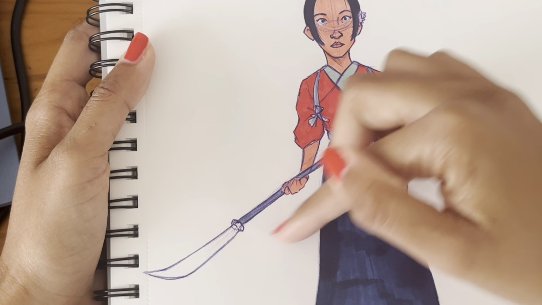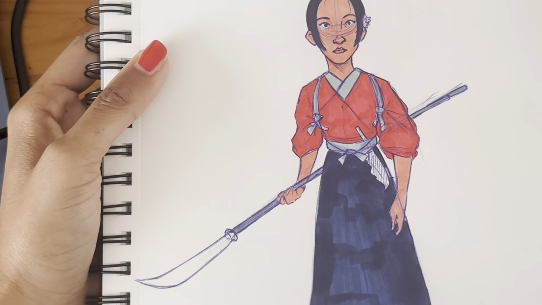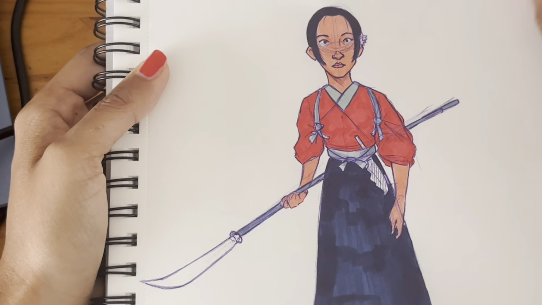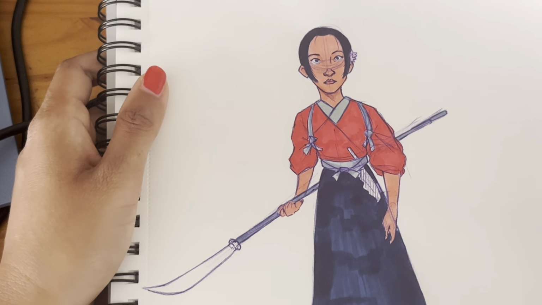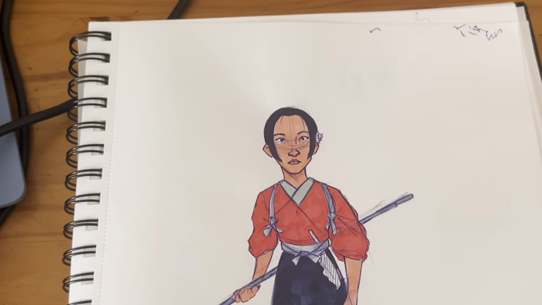I really like this weapon. Low-key, if I was some cool badass samurai, I would love this weapon. I don't know why, I loved it, and I watch videos of people using it. I just think it's really cool. The back of her head, because I have no idea how this hairstyle looks at the back.